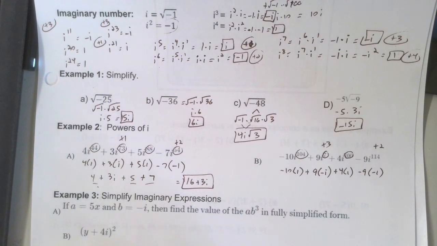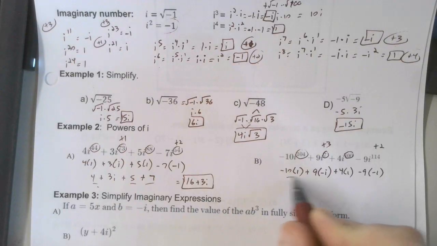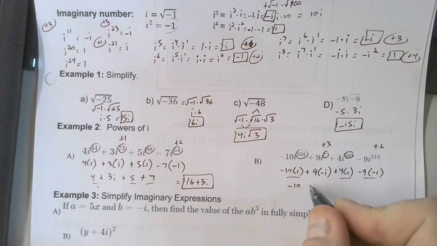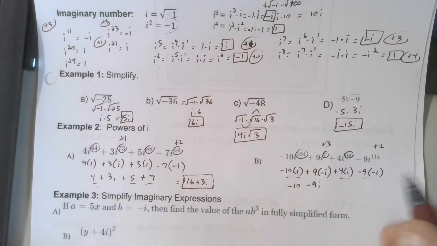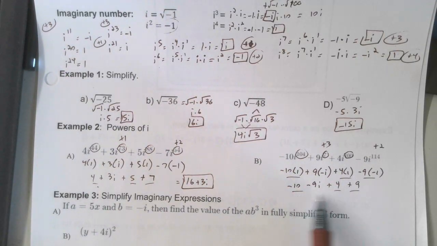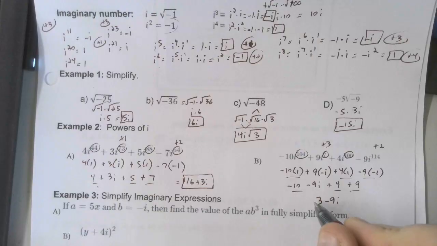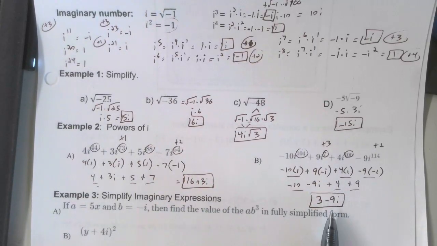And then we simplify. So all of these we want to take care of. Negative 10 minus 9i plus 4 plus 9. Add your like terms. Negative 10 plus 4 is negative 6 plus 9 is positive 3. So you get 3 minus 9i as the simplified form of this.